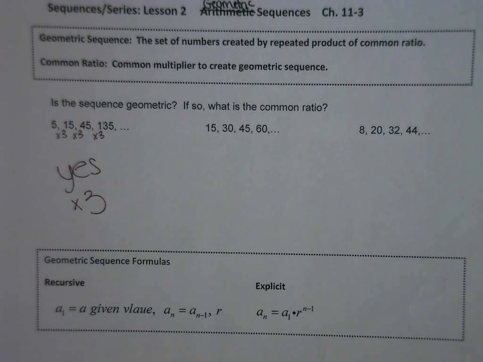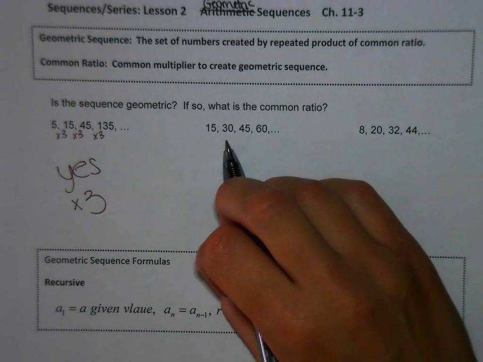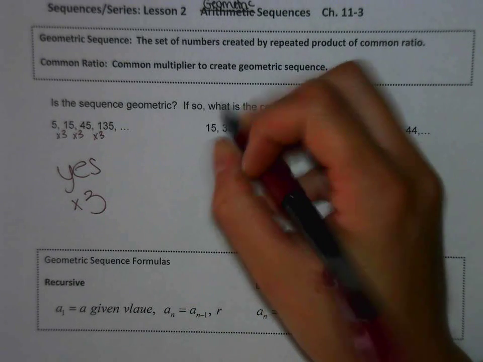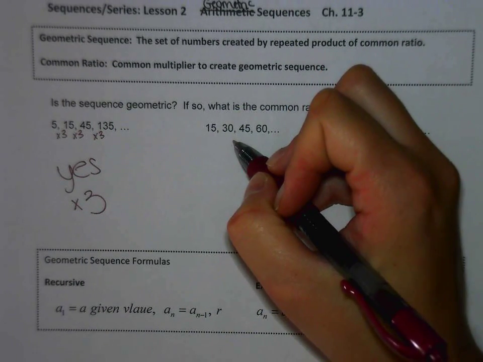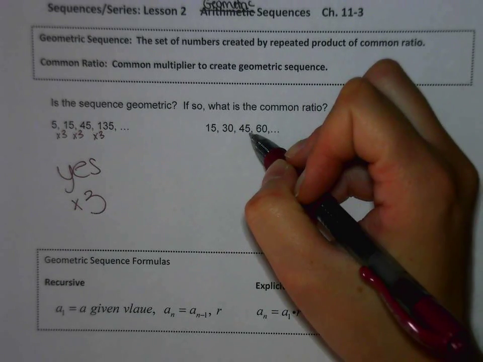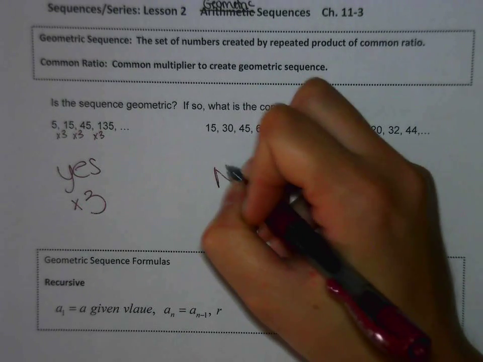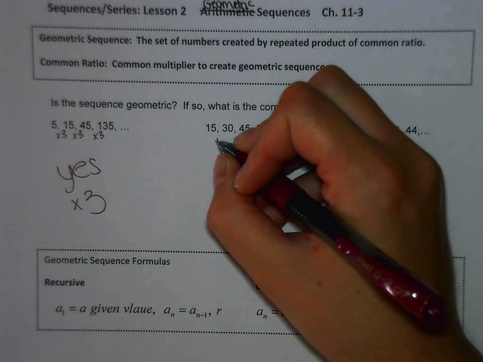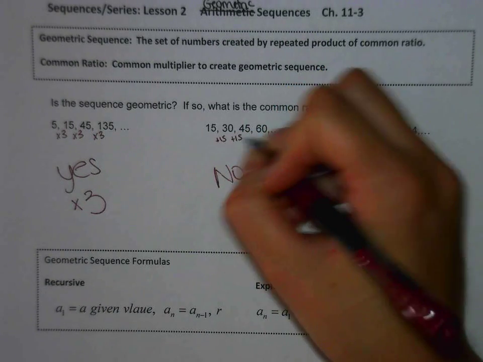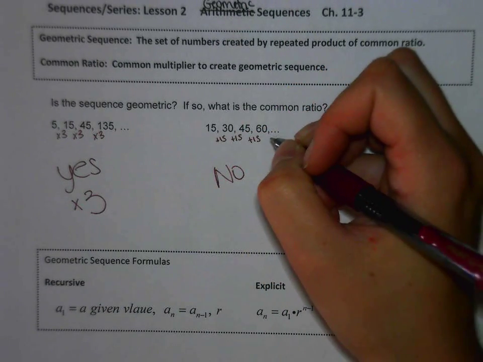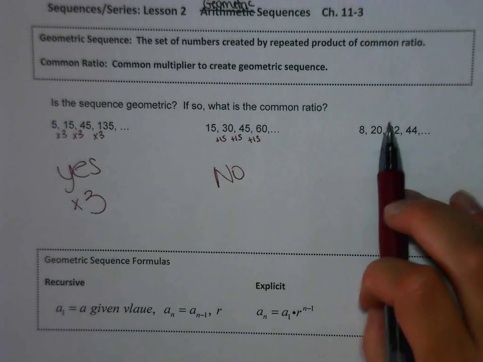So number 2. 15 times 2 is 30, but 30 times 2 is 60. So we know this is not a geometric sequence because we are actually adding 15 to all of these. Alright, so let's take a look here.